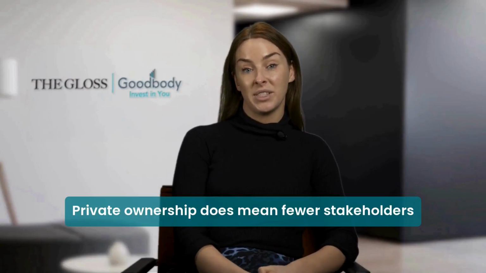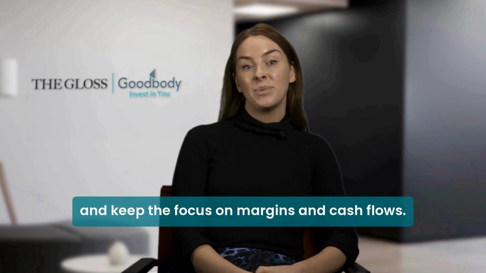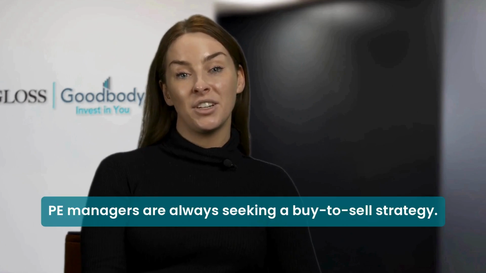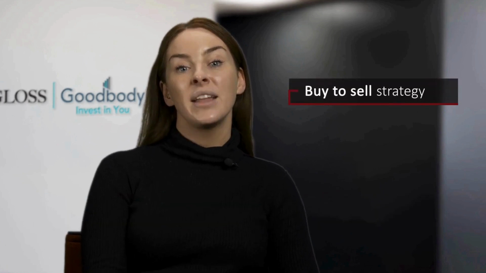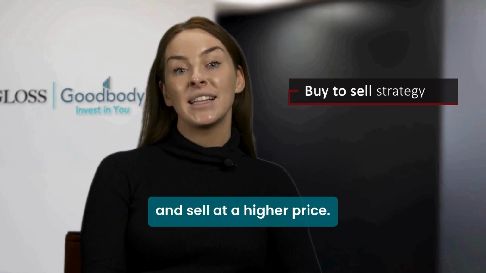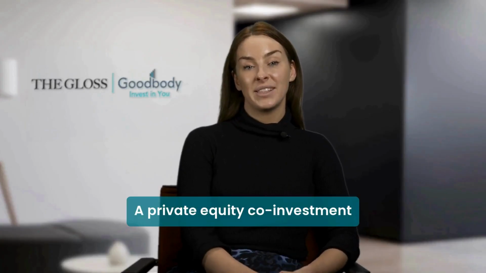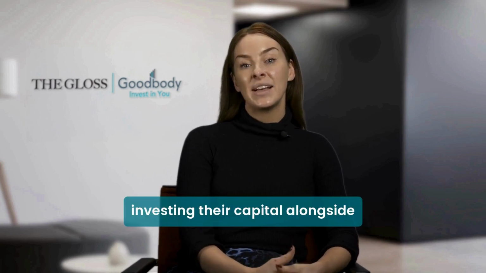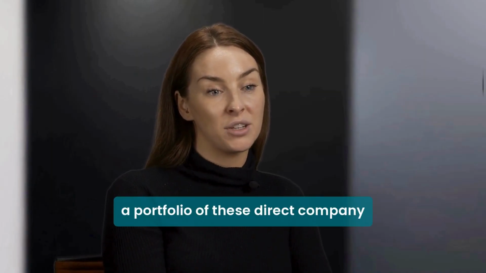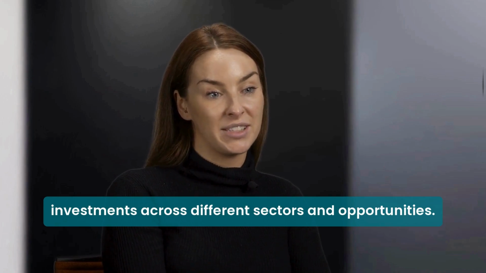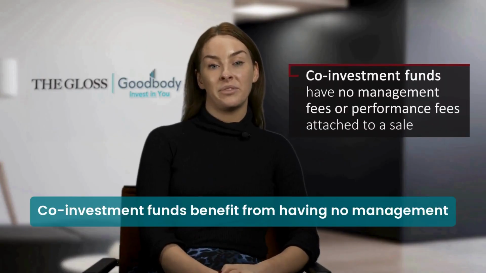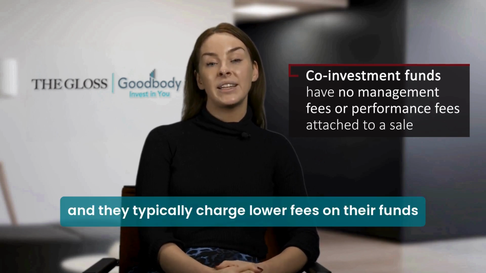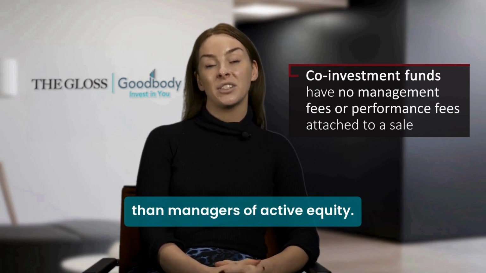Private ownership does mean fewer stakeholders, making for more efficient management. It can streamline the decision-making process and keep the focus on margins and cash flows. PE managers are always seeking a buy-to-sell strategy. They look for opportunities to increase the business's value and sell at a higher price. A private equity co-investment strategy is where a private equity manager makes a minority investment in privately held companies, investing their capital alongside other private equity managers. A co-investment manager builds a portfolio of these direct company investments across different sectors and opportunities. Co-investment funds benefit from having no management fees or performance fees attached to a sale, and they typically charge lower fees on their funds than managers of active equity.